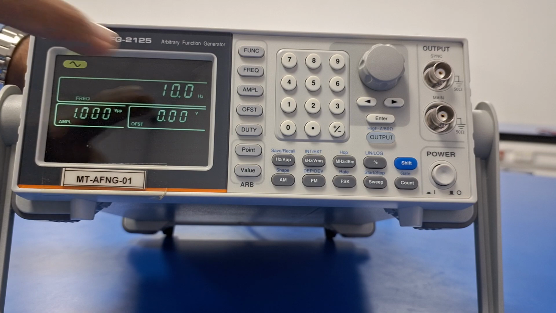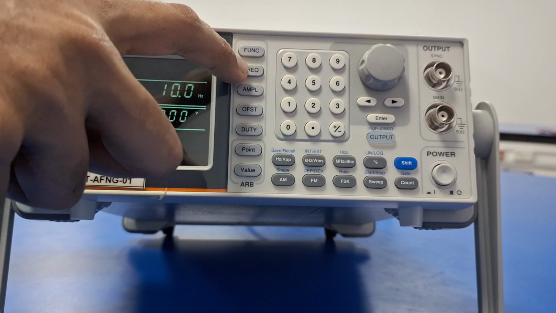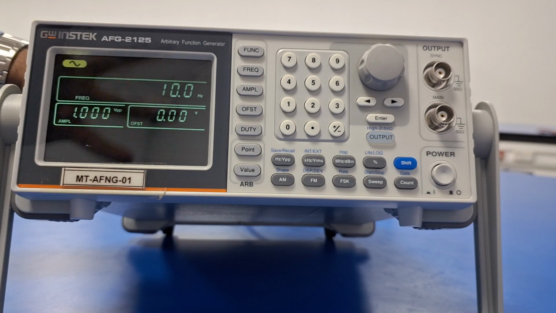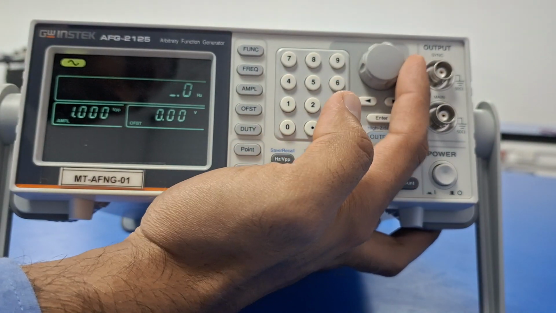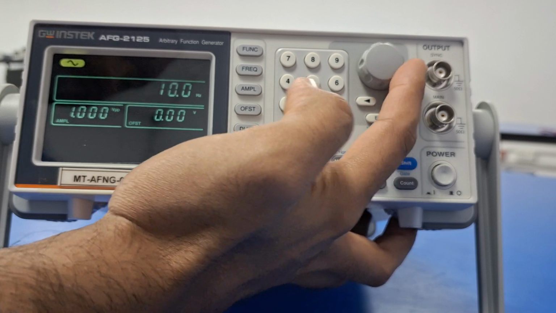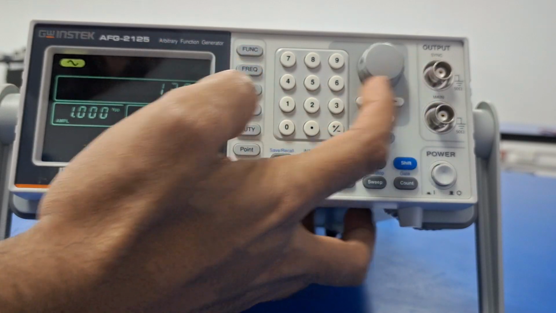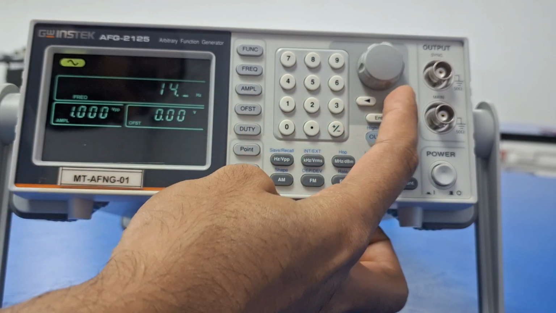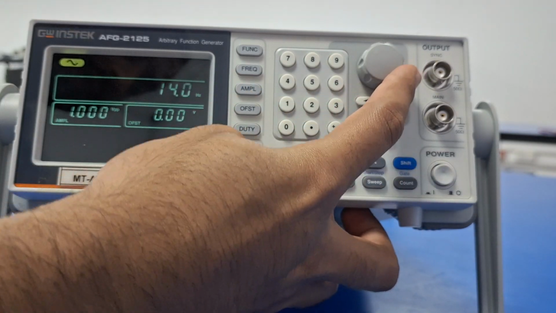First of all, if you want to adjust the frequency, you need to select this frequency button. Once I select the frequency button, in this particular function generator, you can change the values in 2 ways. You can either rotate this knob, and you can see the digits change, and you can jump between the digits using these arrow buttons, right? So you can adjust the decimal values as well.